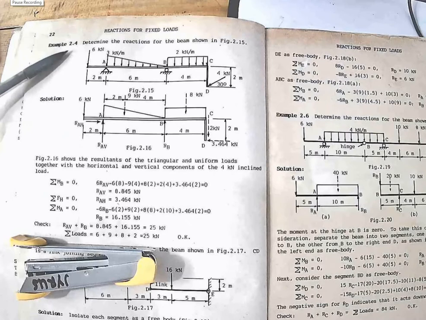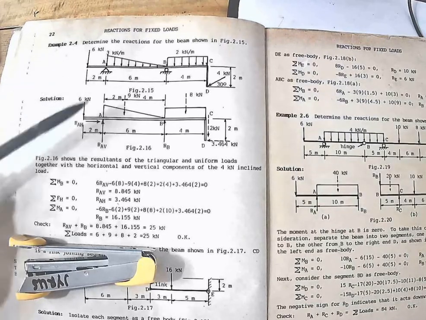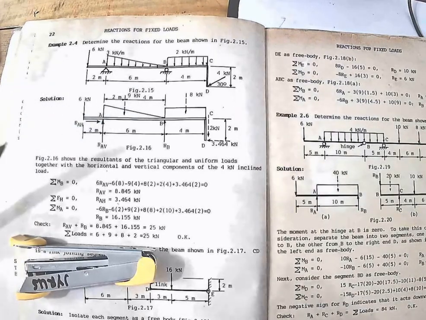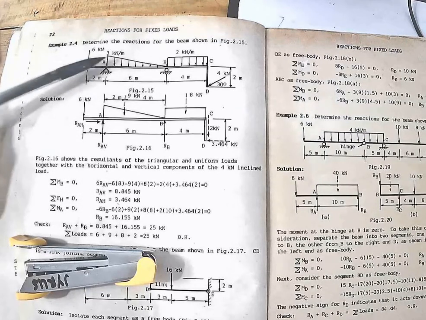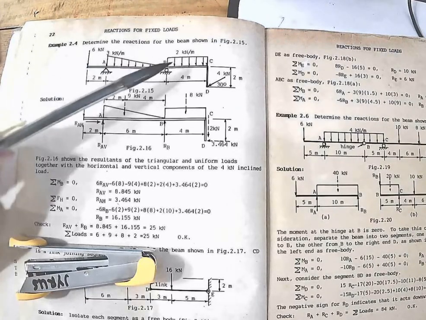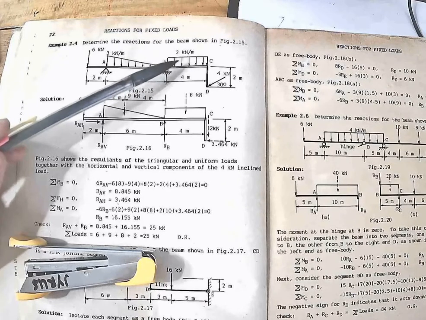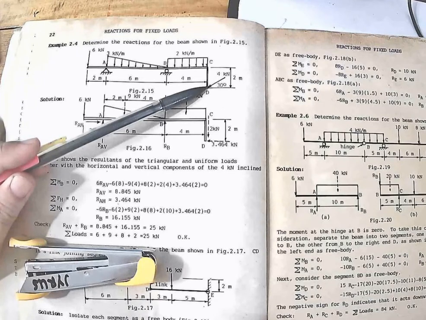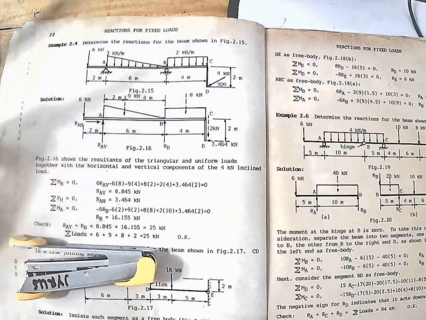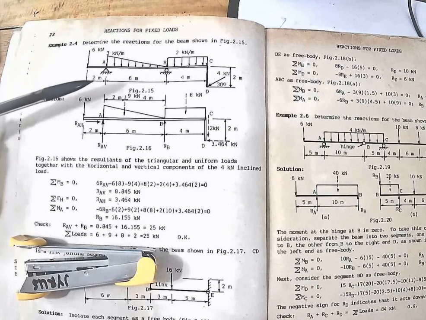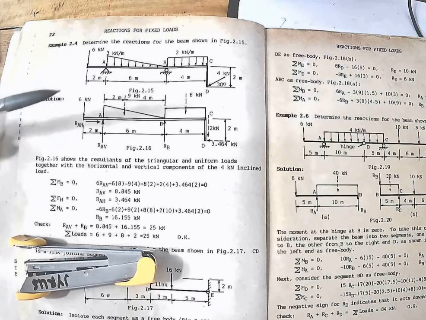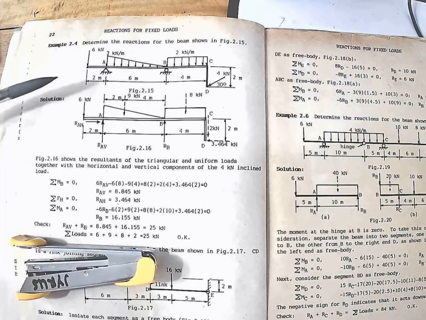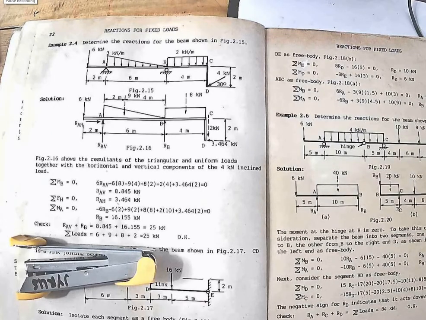For example 2.4, again, determine the reactions. Notice na meron tayong mga triangular, uniform load, tsaka angle load at 30 degrees. So, i-convert mo ito ng mga concentrated loads using superposition. Dahil kapag na-convert mo na siya ng mga concentrated loads, you can proceed to summation moments.